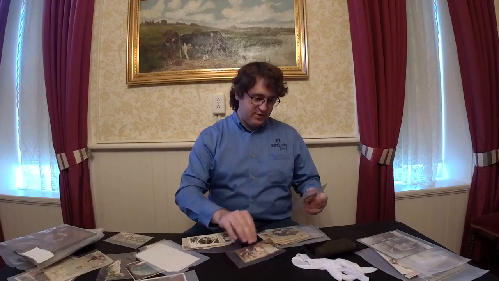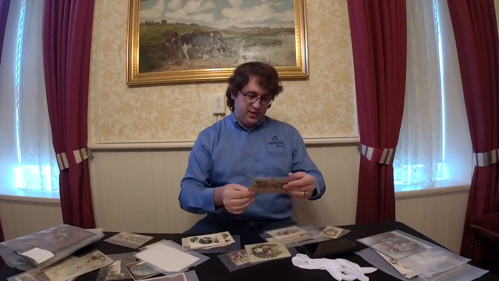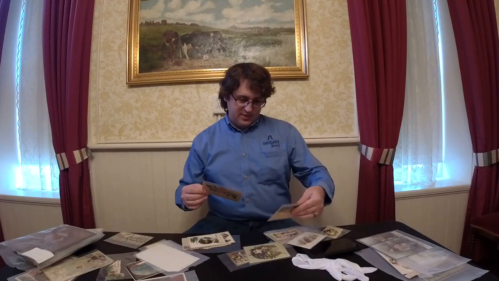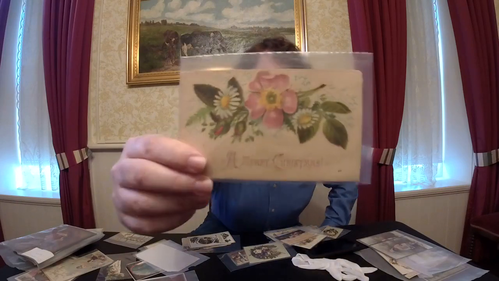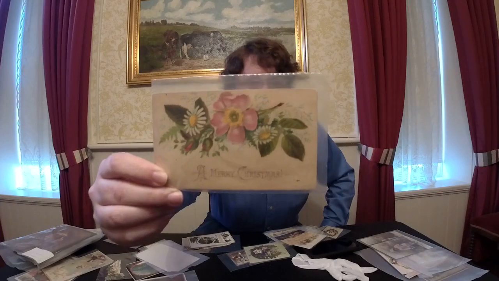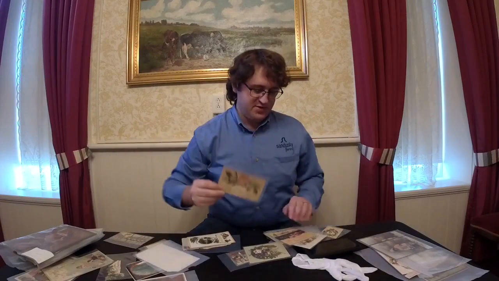Now, none of these unfortunately are dated, but some of them are. I didn't see that. So here would be an early one, just says a Merry Christmas with some nice flowers on it. And this is from 1872. So this would be one of the earlier cards produced by the Prang Company for Christmas cards.